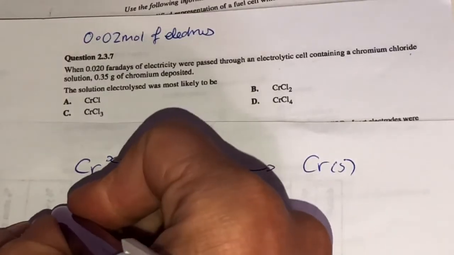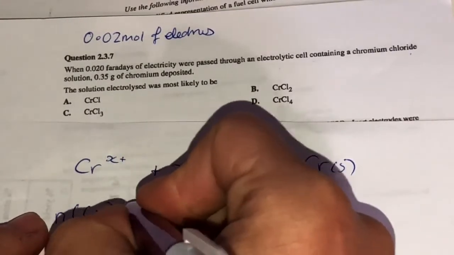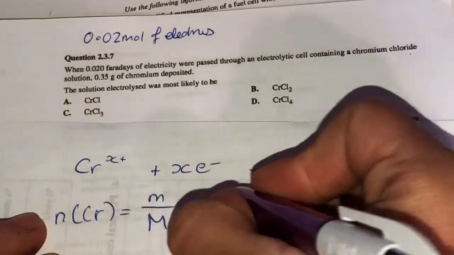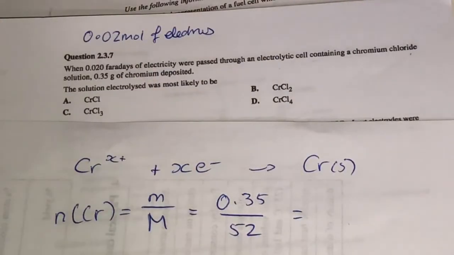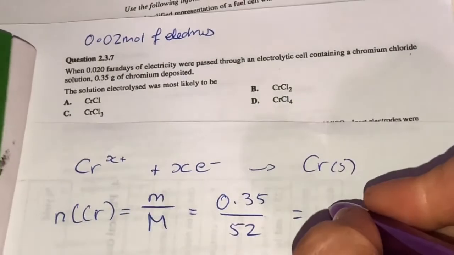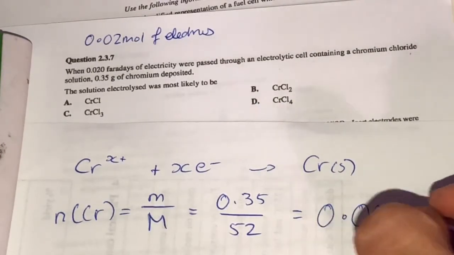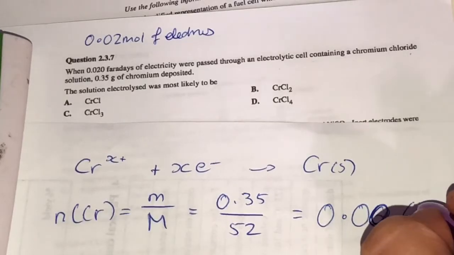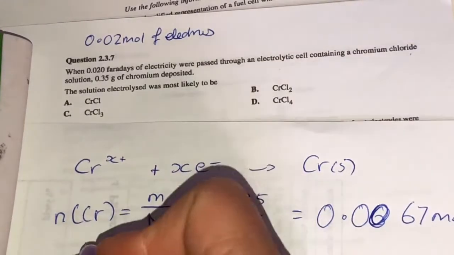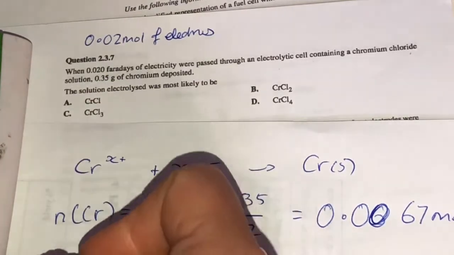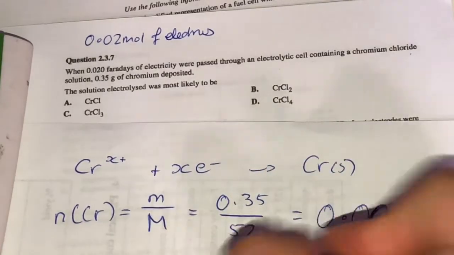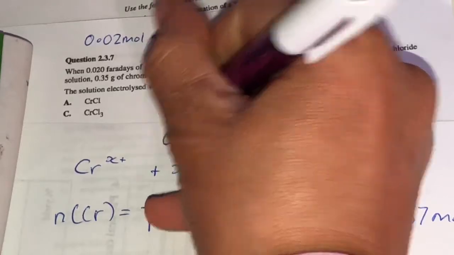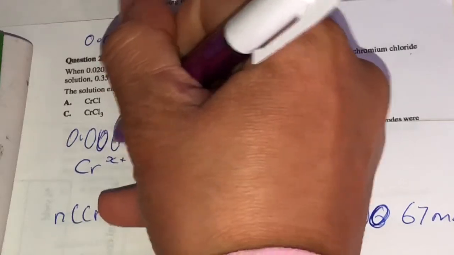First we'll work out the moles of chromium. Moles of chromium equals mass over molar mass, 0.35 over 52, equals 0.0067 mole. Now, we know from the question that we have 0.02 mole of electrons. So the ratio is 0.02 to 0.0067.